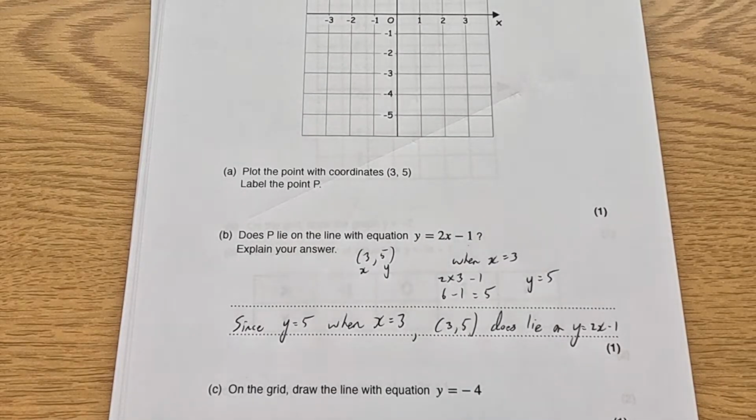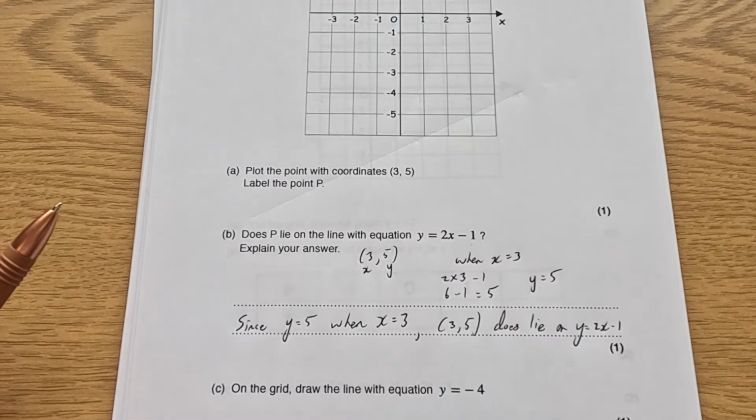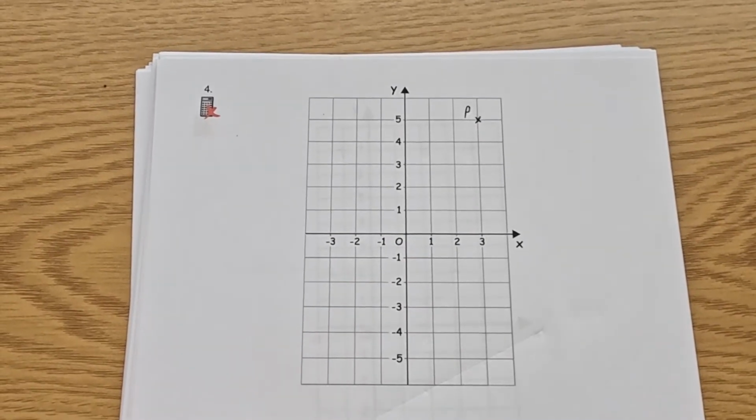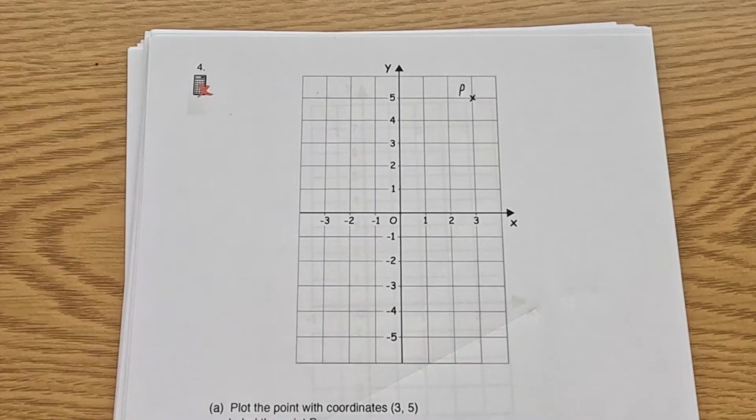Okay, let's look at our last part, part C. Part C says draw the line with the equation y equals -4. So that means that we're plotting points with a y coordinate of -4. So that means the height is -4. So we go back up to our grid. Okay, let's plot points that have got a y coordinate of -4, or a height of -4.